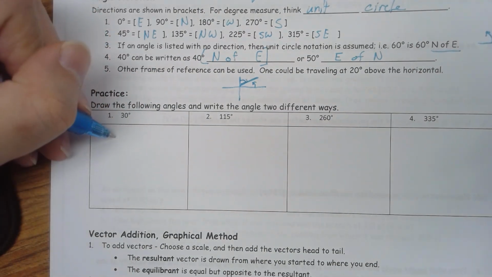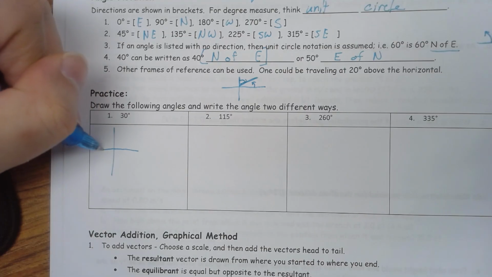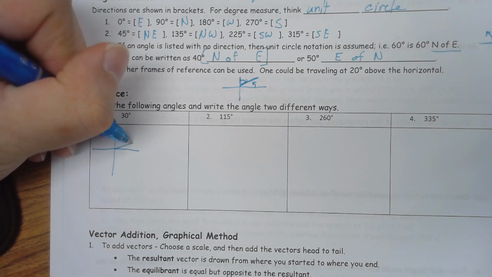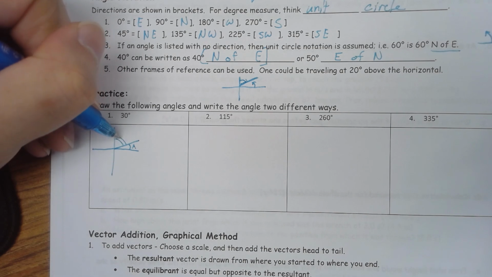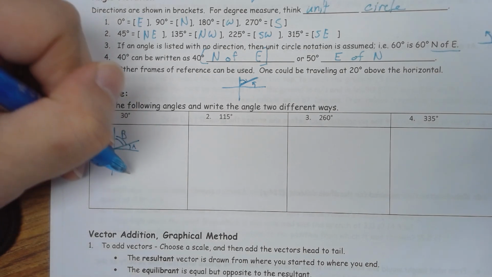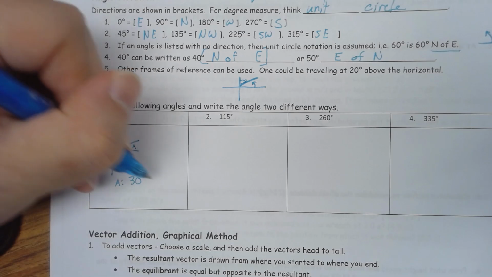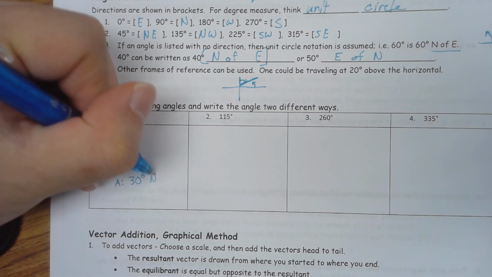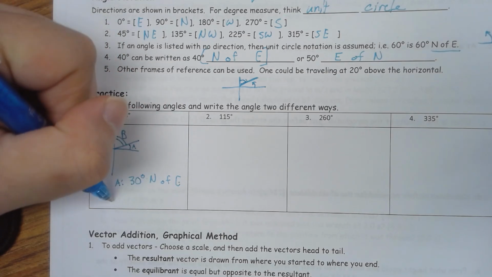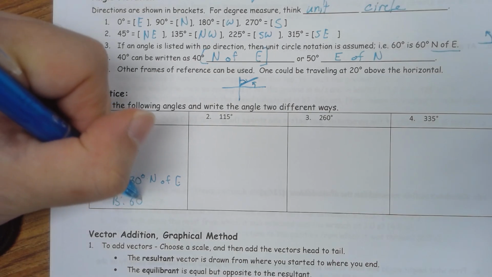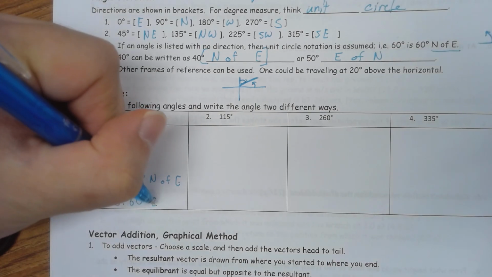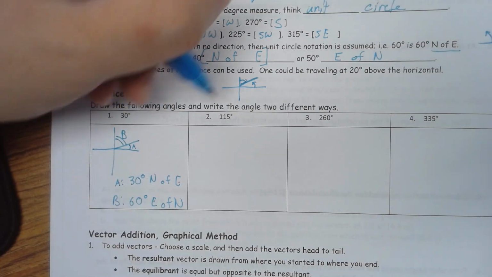So if we're going to draw these angles, we've got 30 degrees, and the complementary angle is going to be 60 degrees. So we have 30 degrees north of east, or 60 degrees east of north.